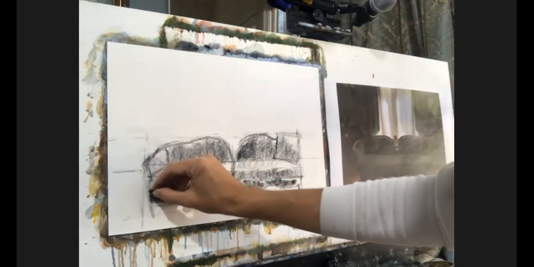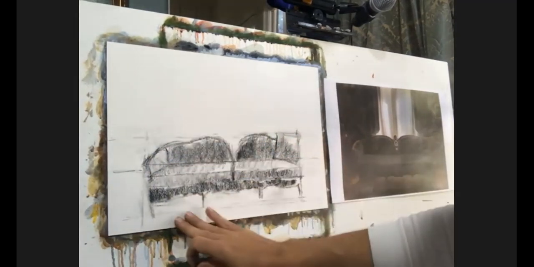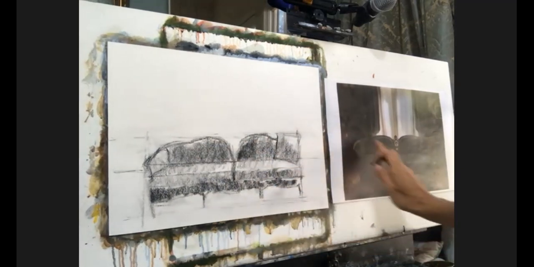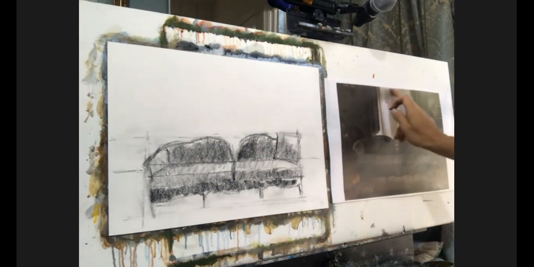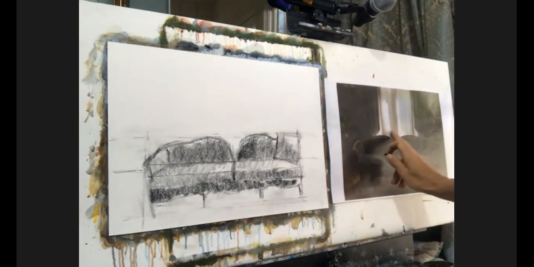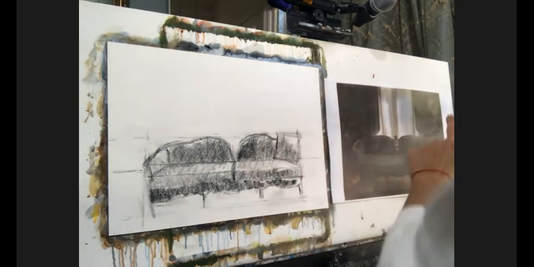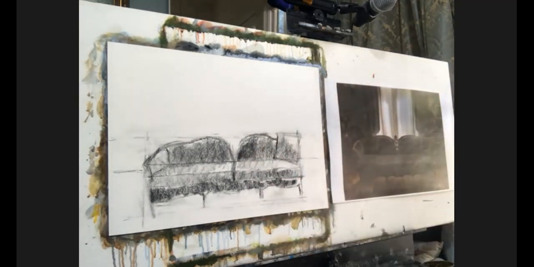So there you go. I think what I'm going to do is the window. Second focal point, I said the light, but maybe the third one is the window. I'm going to change my mind. So first focal point, it's the couch. Second focal point, I just love the window in the background.